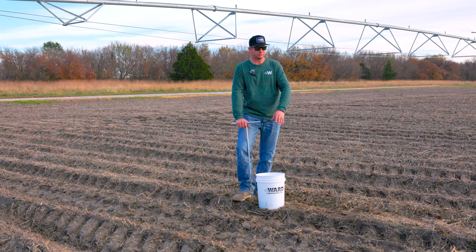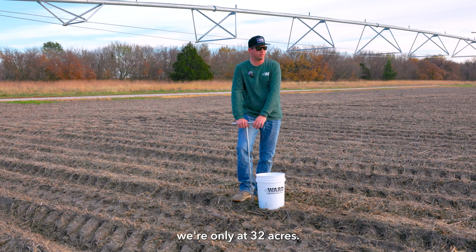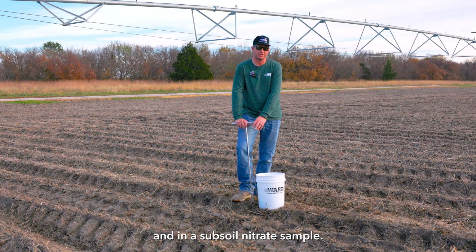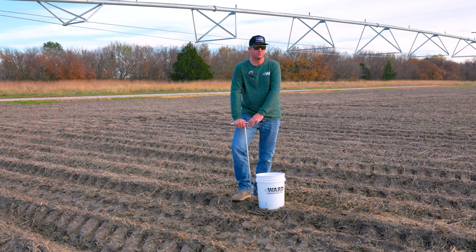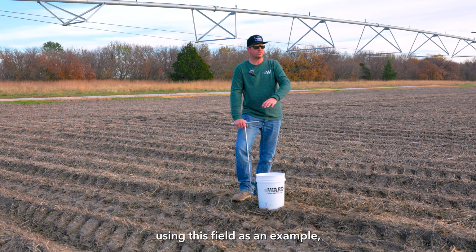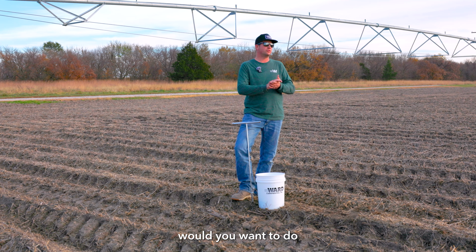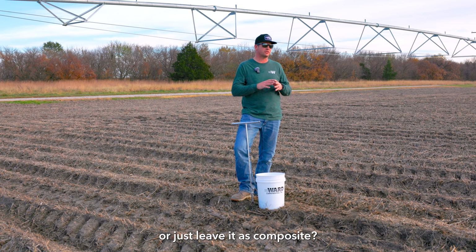So in this field here we're in today, we're only at 32 acres, so this is going to be one sample for this field in a composite strategy, both on a surface and a subsoil nitrate sample. You know, using this field as an example too, would you want to do zones or grids or just leave as composite? You know, that's a good question.